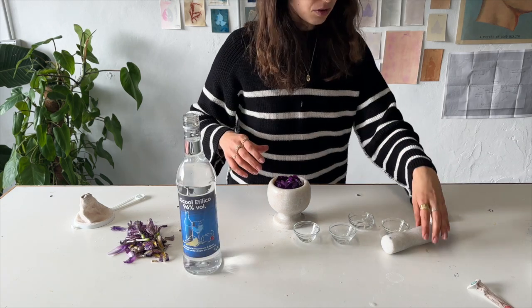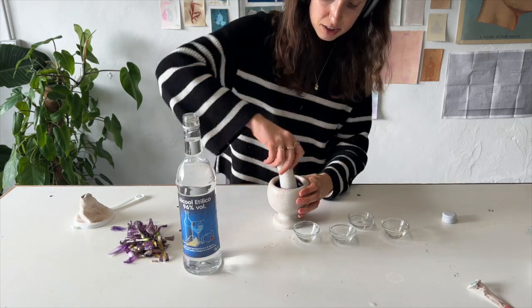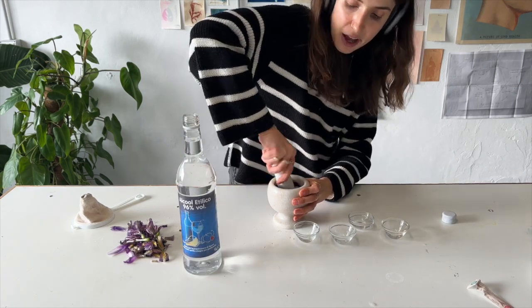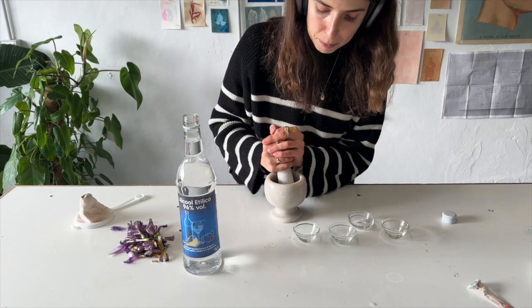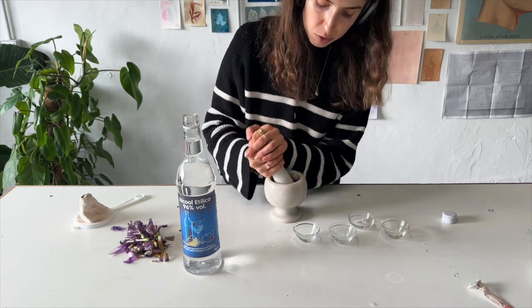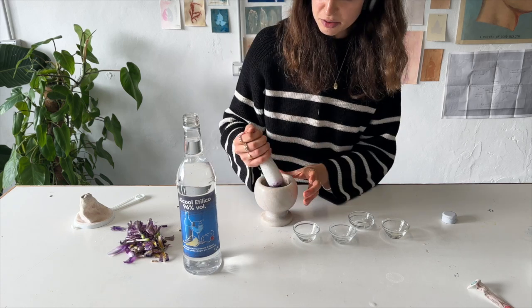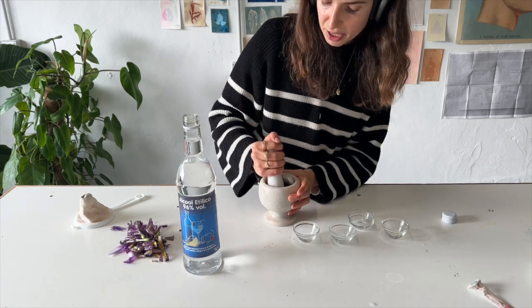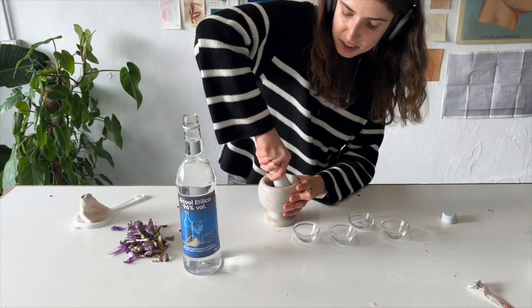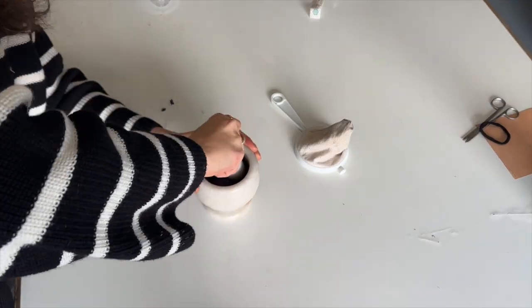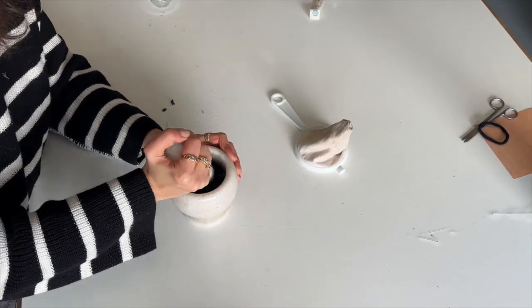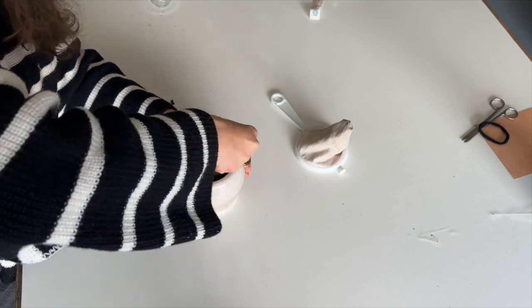So what we're going to do now is crush it as much as we can, and we're going to reduce it to a pulp, and then we're going to strain that pulp and obtain a very smooth, very clear emulsion without any plant matter. So we are doing a bit of a workout now.